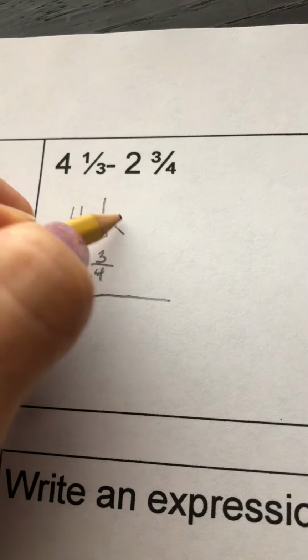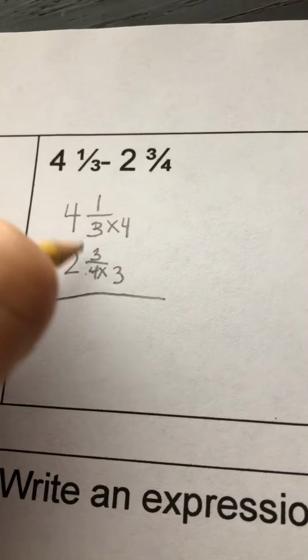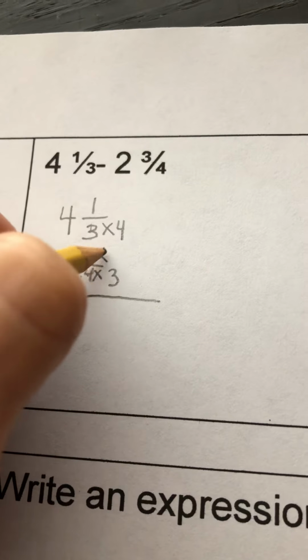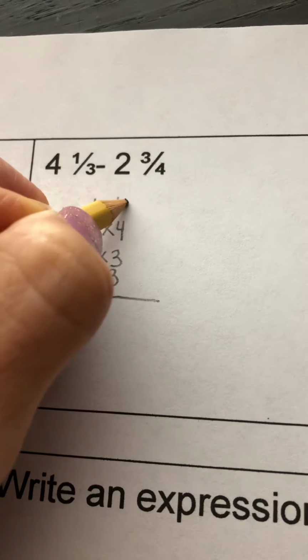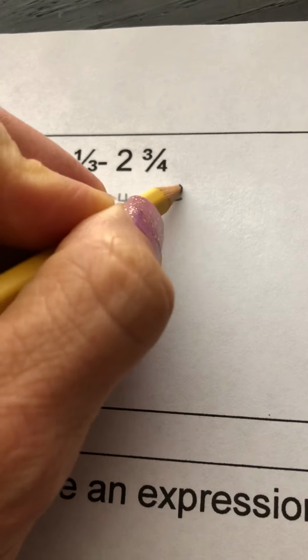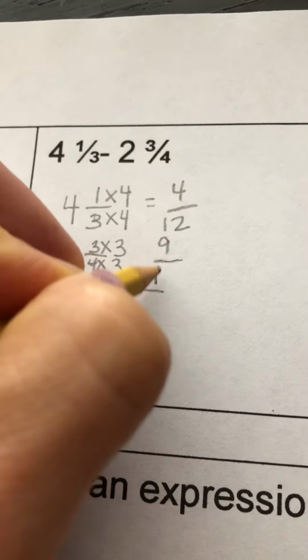The 3 marries the 4, the 4 marries the 3. Make equivalent fractions. What I do to the bottom, I do to the top. What I do to the bottom, I do to the top. That turns into 4/12. And this turns into 9/12.